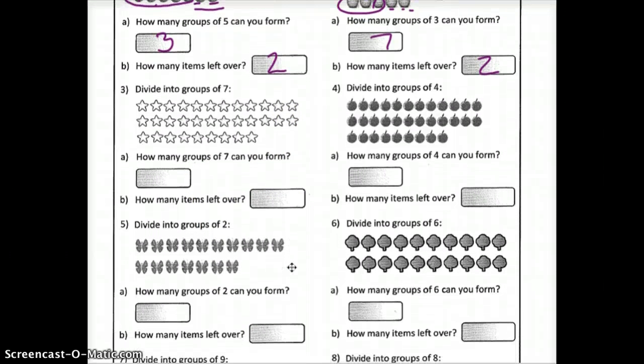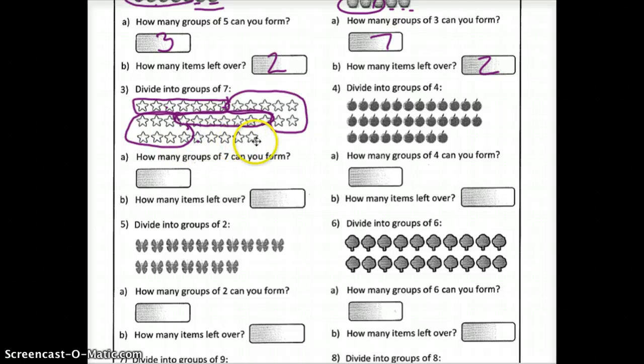Let's look at number 3. Objects in groups of 7. 1, 2, 3, 4, 5, 6, 7. Have to go into that second row. 1, 2, 3, 4, 5, 6, 7. And then I have 1, 2, 3, 4, 5. So those are leftovers. So I have 1, 2, 3, 4 groups with 1, 2, 3, 4, 5 objects left over.